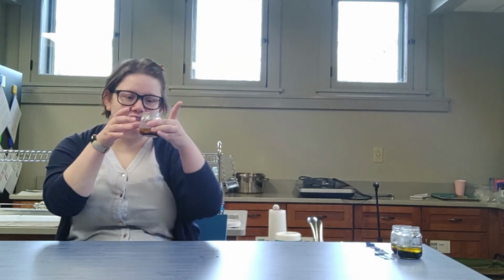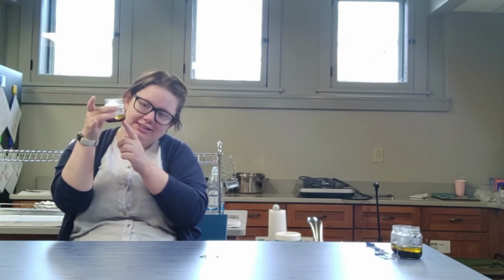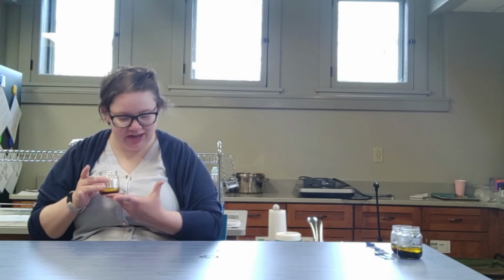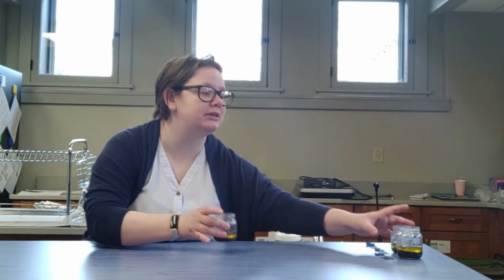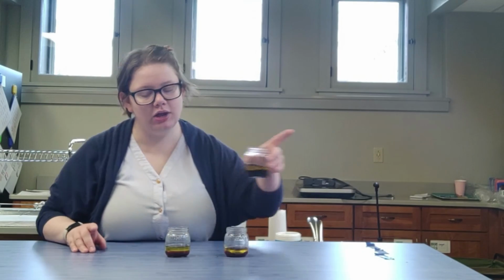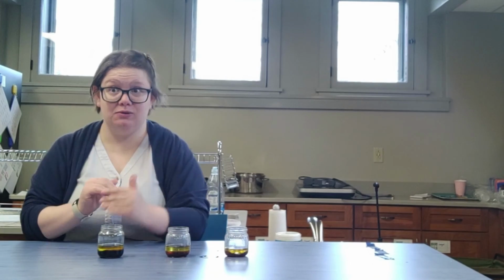And so what happened in each of these jars, and as they've sat a little longer, you can see even more how they've separated. What happened in each of these three jars is that no matter which way I poured my three liquids in, they separated the same exact way.